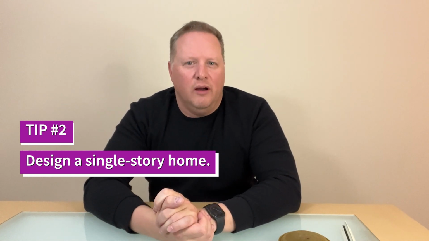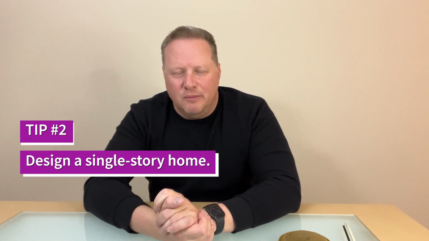Number 2, let's put everything on one floor. That's tricky sometimes. Sometimes you're in sites or acreages or properties that are pretty restrictive for the size of house that you want to build. But if at all possible, consider putting your entire program on one floor.